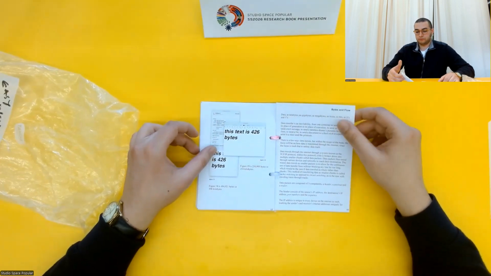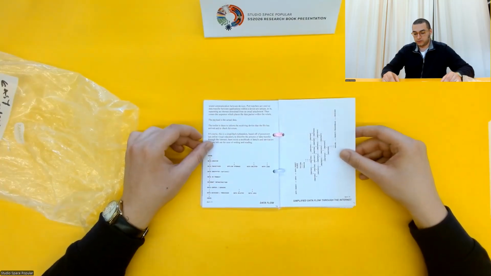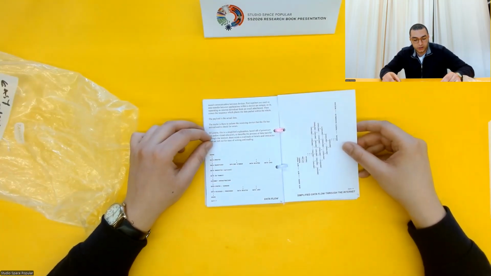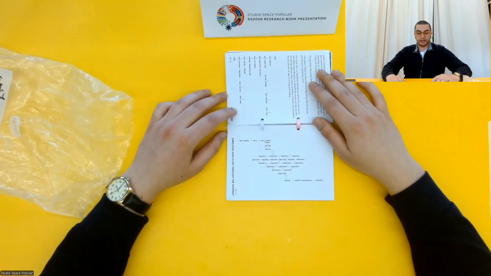Also, flow diagrams were a big part of the book because they're really readable and it's easy to understand what they're about and what they explain.